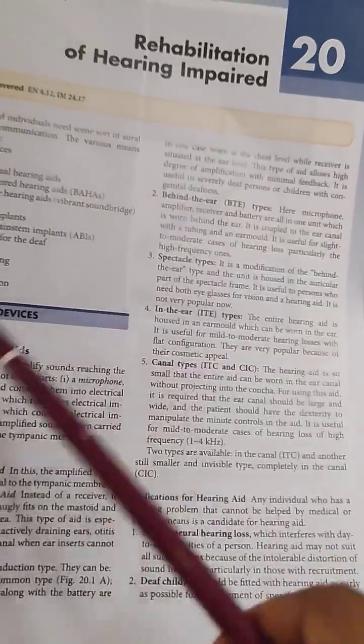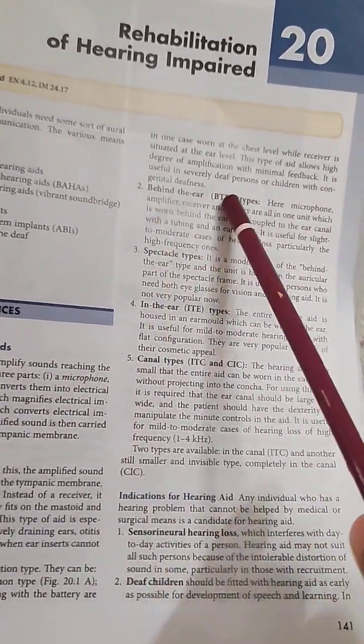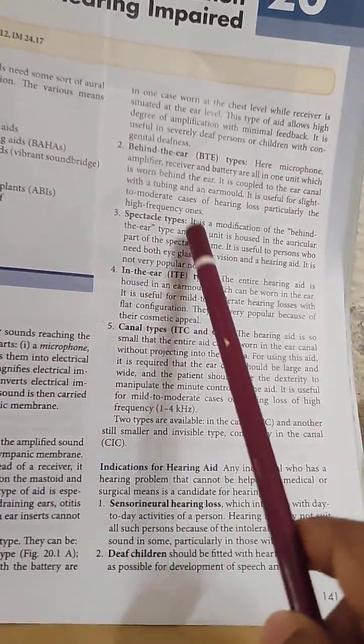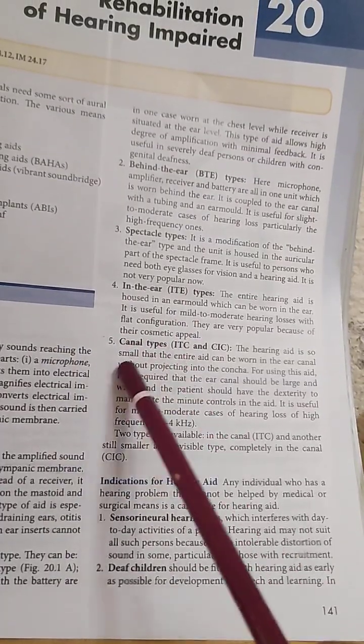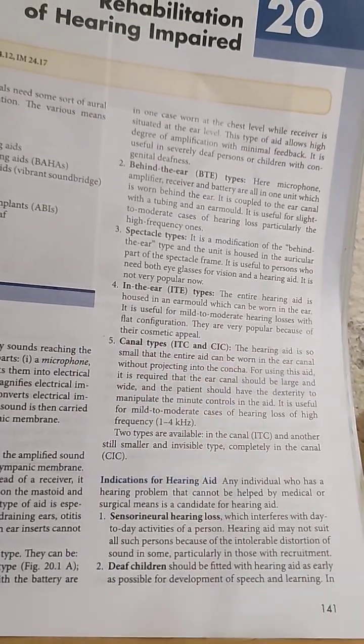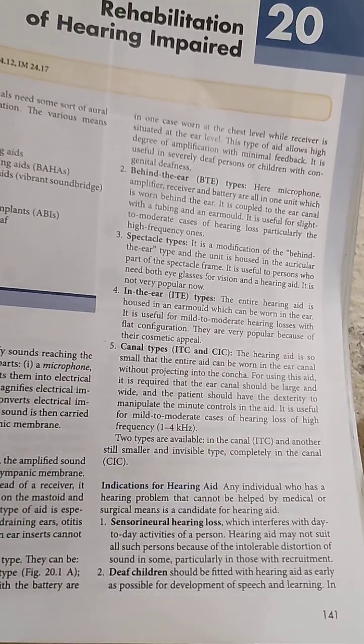So we discussed the types, like behind the ear, or spectacle type, or in the ear, in the canal, and completely in the canal. So we can use hearing aids of different types.